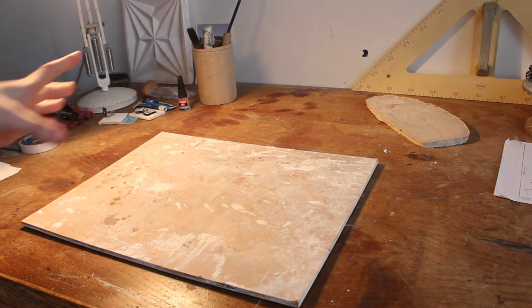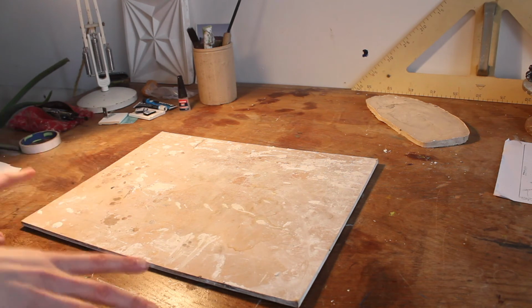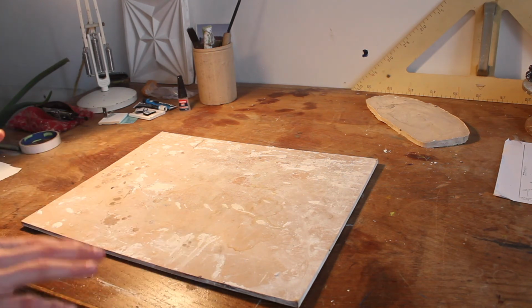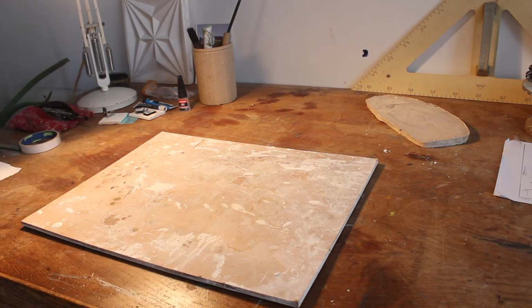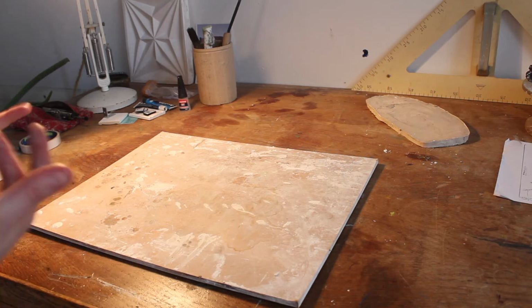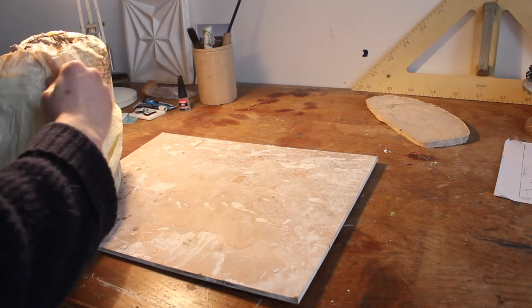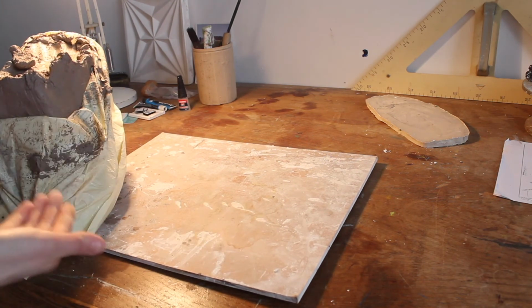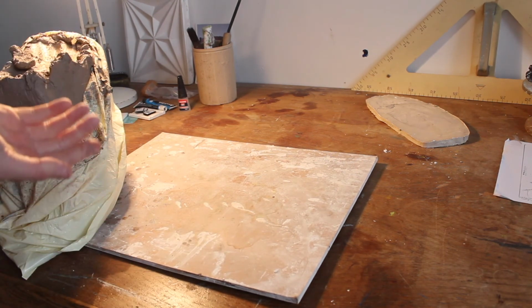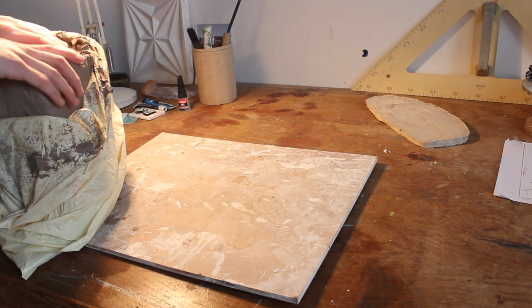Might be a good idea, if you haven't got a tablecloth, to at least put a board down, just something on the table so you don't get everything covered in clay. I'm assuming everyone's worked with clay before, but obviously it can be quite sticky when you get it fresh out of the bag. Now I've got a massive bag of clay here. I'm assuming you're going to have a slightly smaller portion.